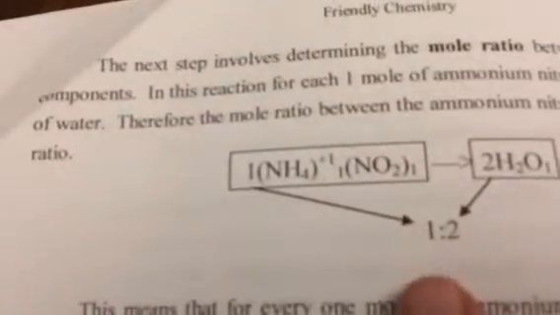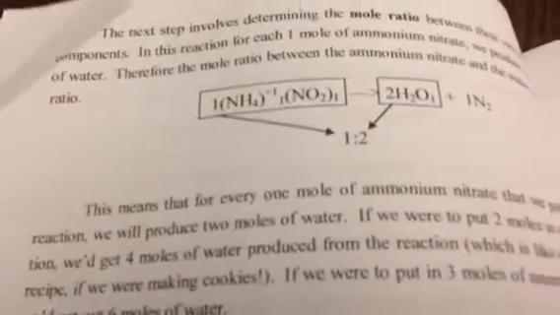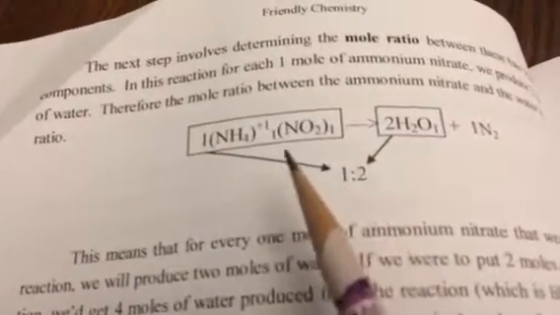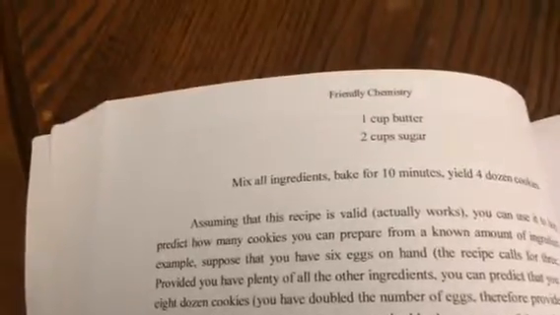We turn the page. It's going to tell us our ratio is 1 to 2. So for every 1 mole of ammonium nitrite, you have 2 moles of water. So for 10, is that what they ask us? For 10, you'll have how many? 1 to 2.